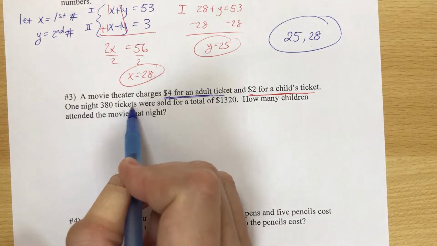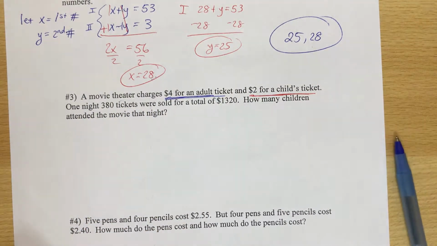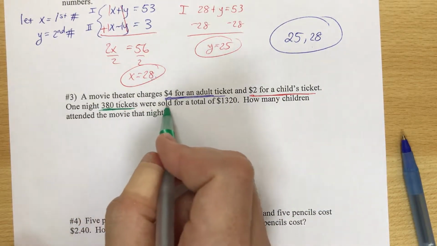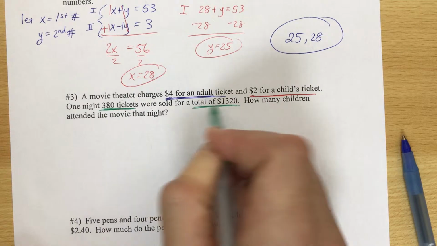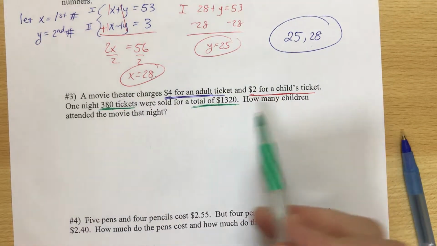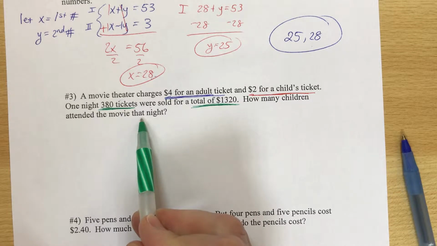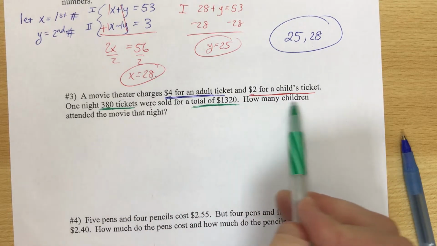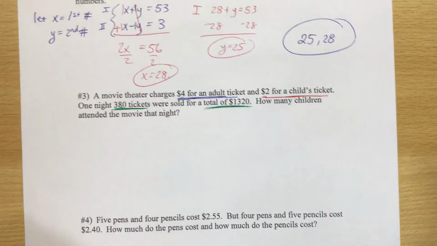One night, 380 tickets were sold. Okay, we're probably going to use that number, 380 tickets sold, a total of $1,320. How many children attended the movie that night? They're not asking about the adults. We want the number of children.